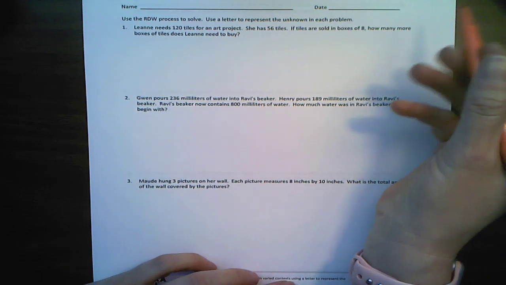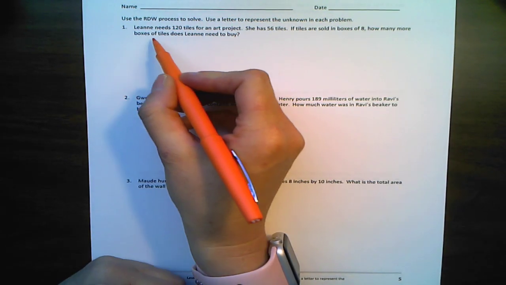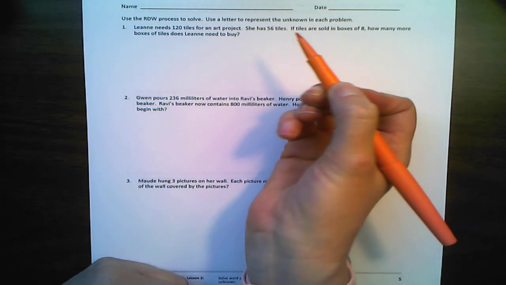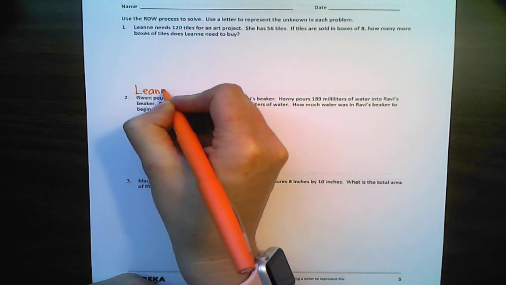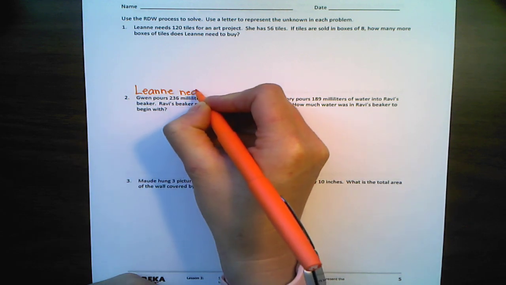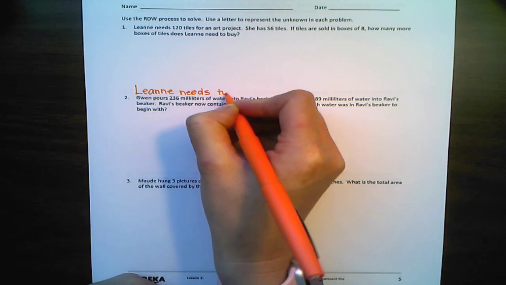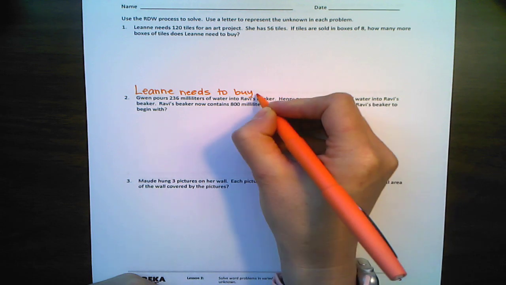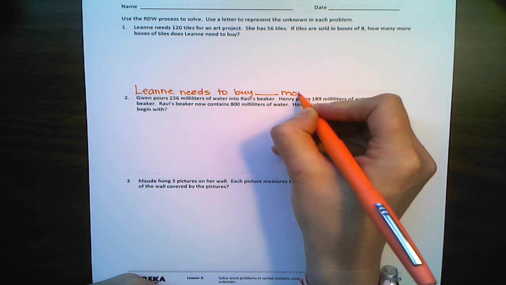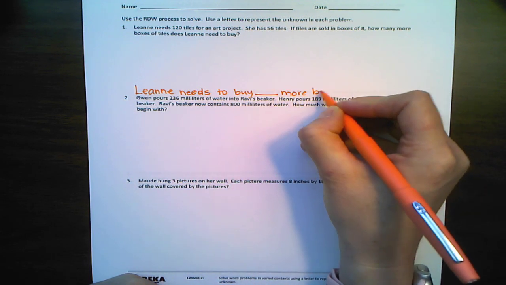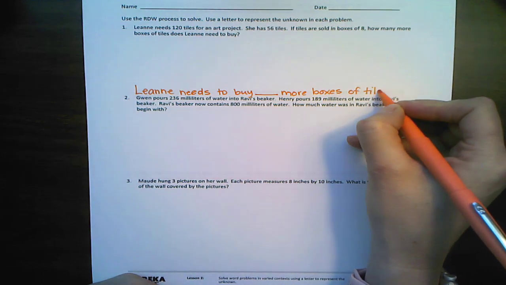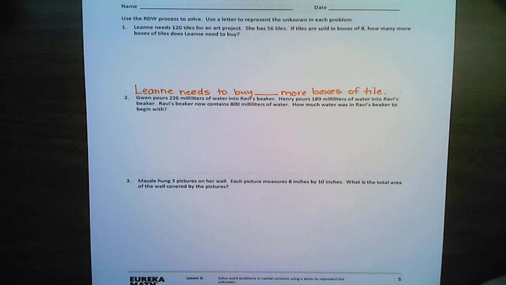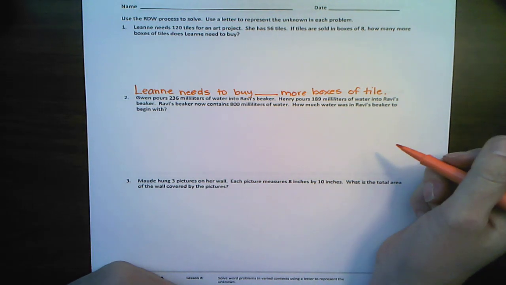Let's first write our sentence. So the question is, how many more boxes of tiles does Leanne need to buy? So we're going to say, Leanne needs to buy blank more boxes of tile. And now we need to figure out how we're going to solve for this problem, right?